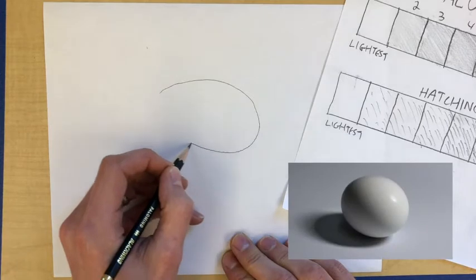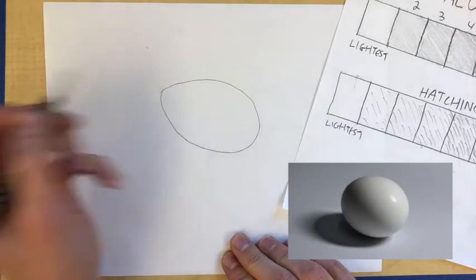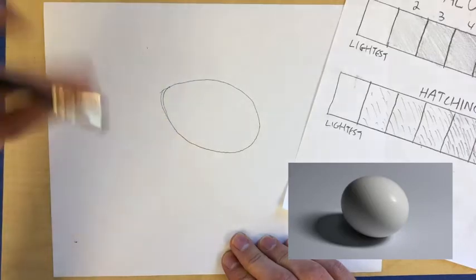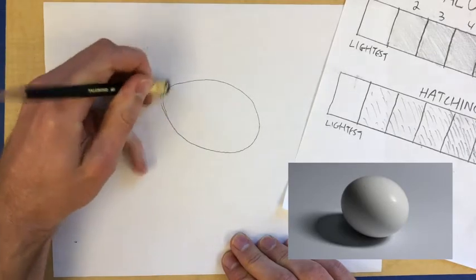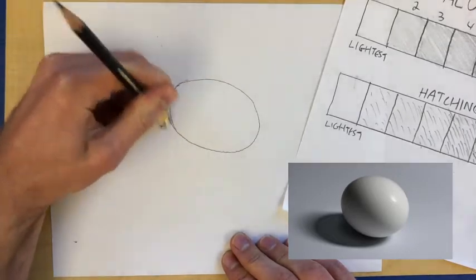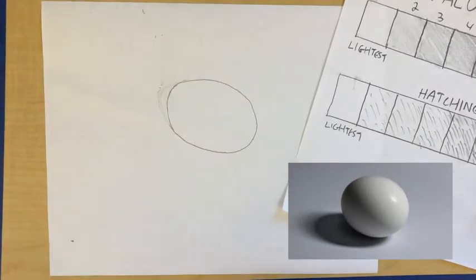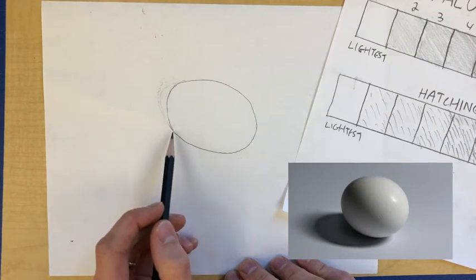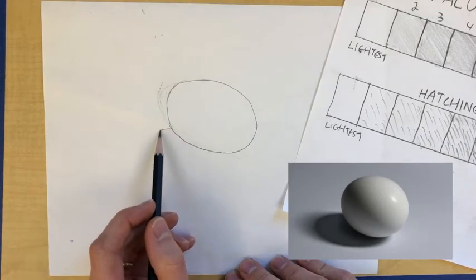It doesn't have to be perfect. No one's good at drawing a perfect oval or circle. You can touch it up a little bit if you need to. And then there's a very defined shadow beneath this egg. I just want to sketch the outline of that shadow so I can have the shape of the shadow on my paper as well.